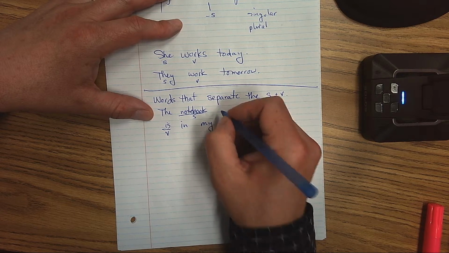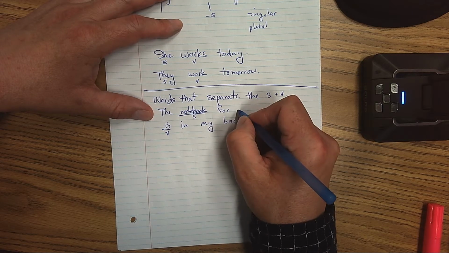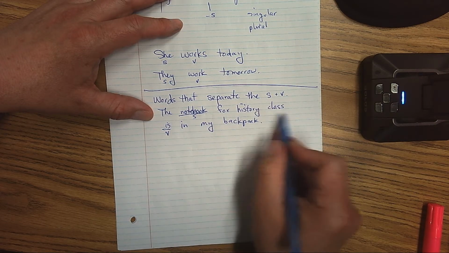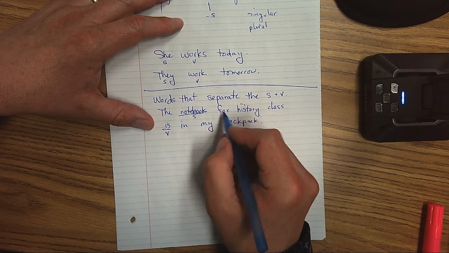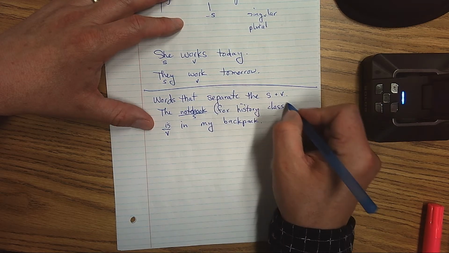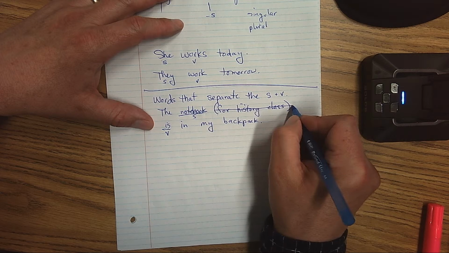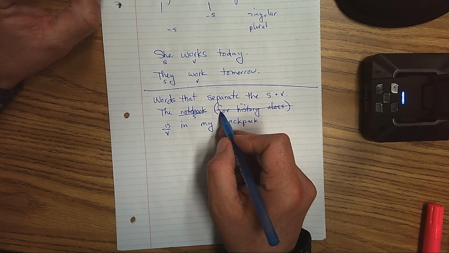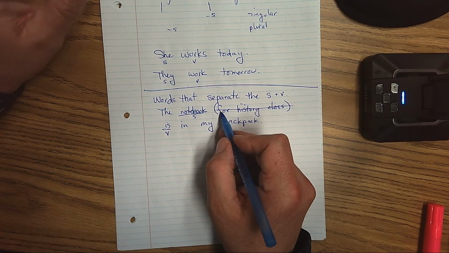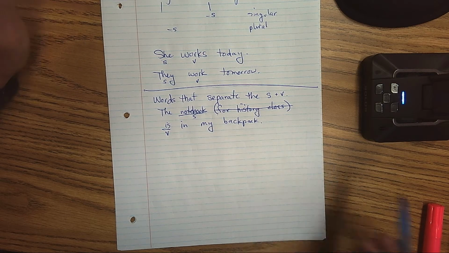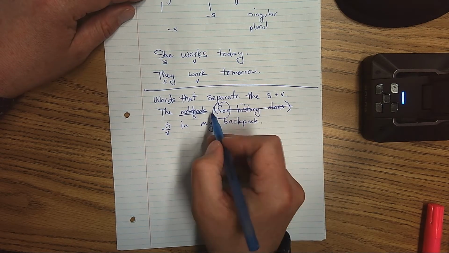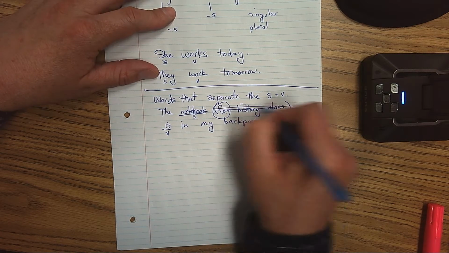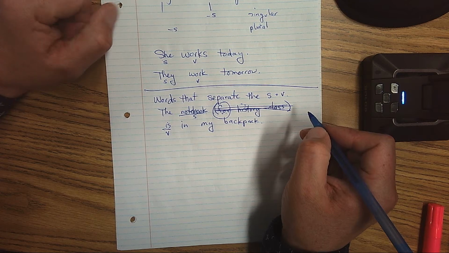But if I wanted to say for history class, it doesn't change the subject. The notebook for history class is in my backpack. And in fact, this is a prepositional phrase. I'm going to put parentheses around this prepositional phrase, or we could cross it out because we know there's a rule that a prepositional phrase never has the subject. And it never has the verb either, by the way, but most people don't confuse anything in the prepositional phrase with the verb, unless you think that because it comes after the subject, it might be the verb. This is the preposition. But no, nothing in the prepositional phrase can be either the subject or the verb.